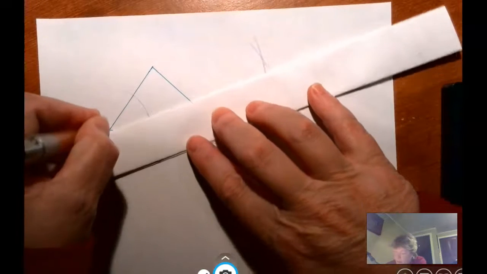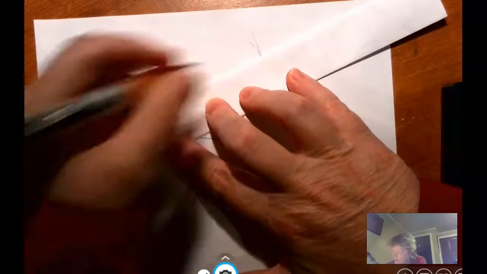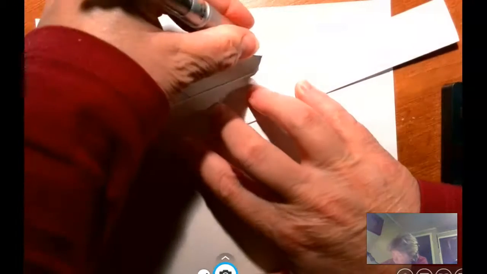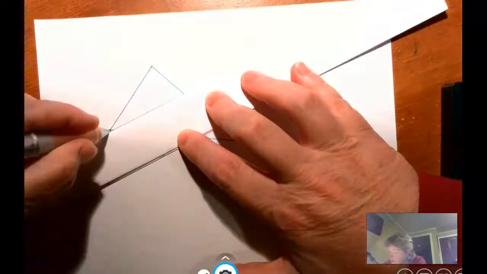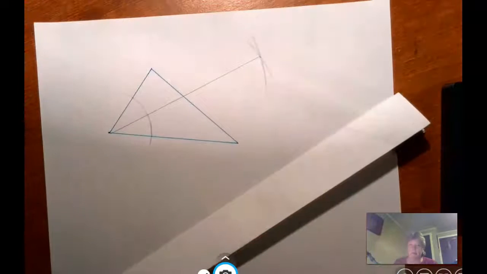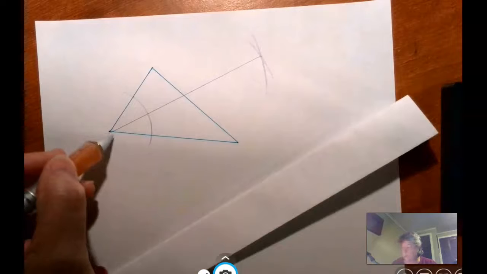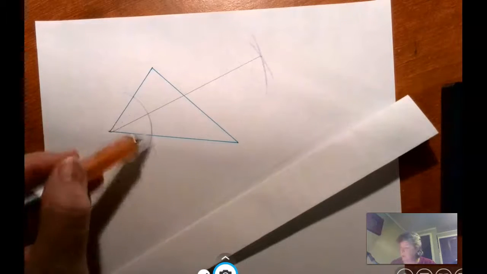I'm going to connect this to that point of intersection up there, here, and here. I missed this point down here, but I'll fix it. So that's an angle bisector.